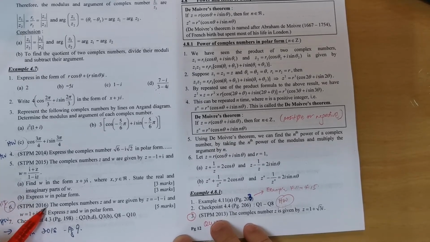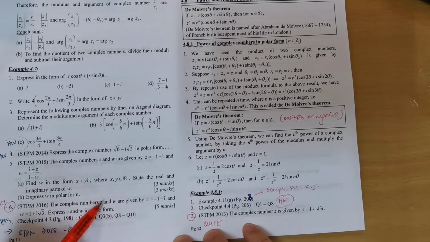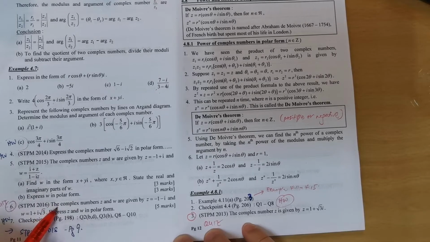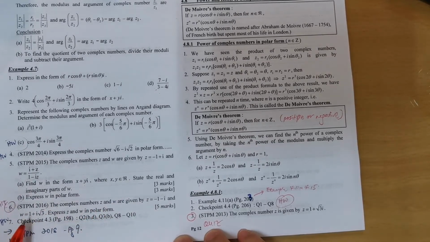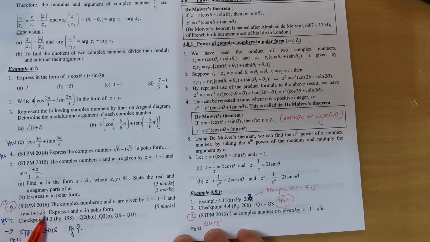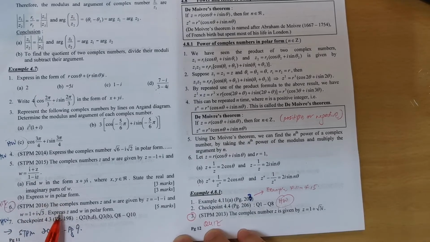So this is STPM 2016. You are given complex numbers Z and W. Z is -1 minus i, W is 1 plus i root 3. They just want you to express Z and W in polar form. That's it. Okay, 5 marks. So I want you to do it as a quiz.